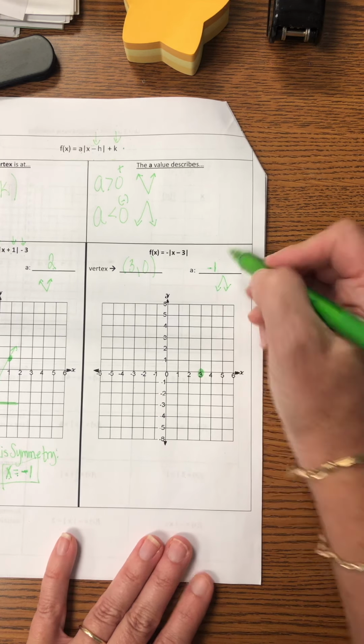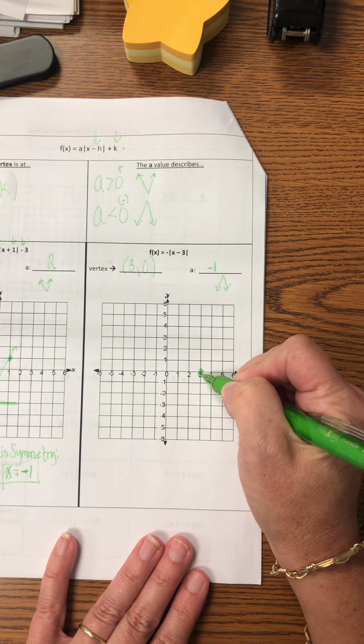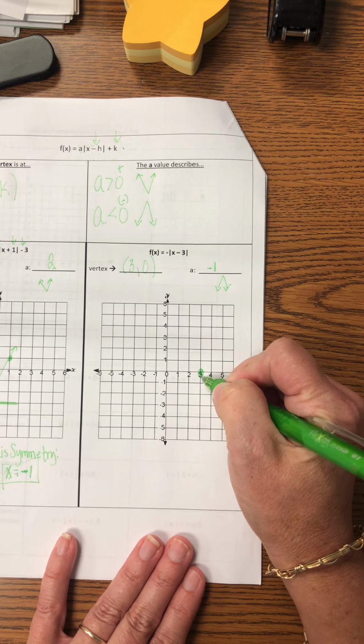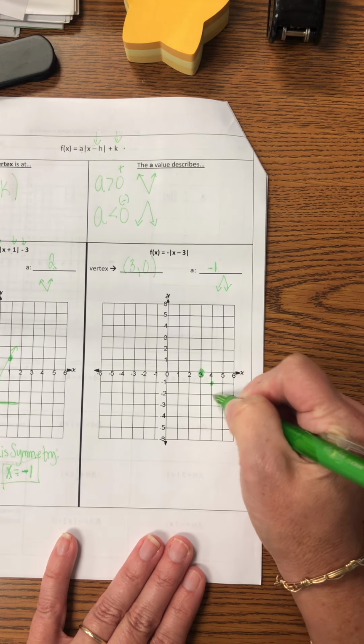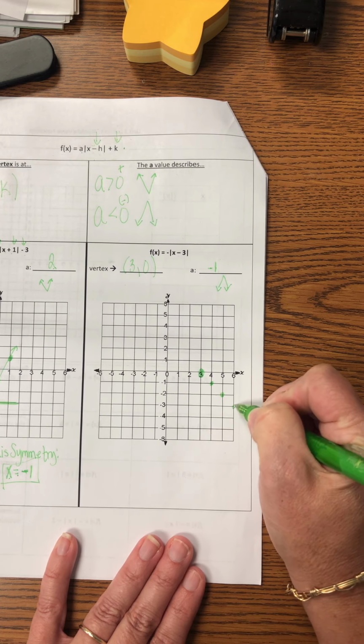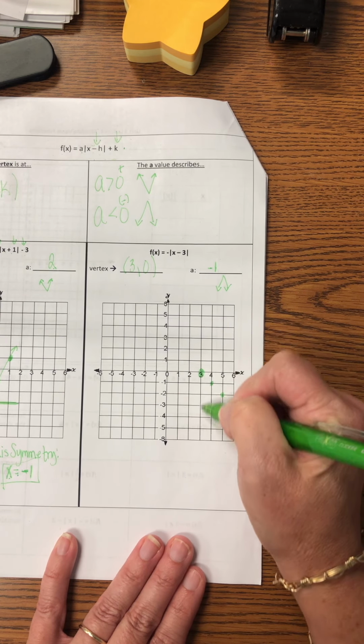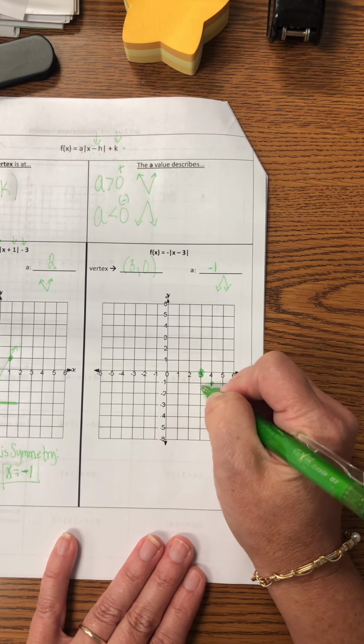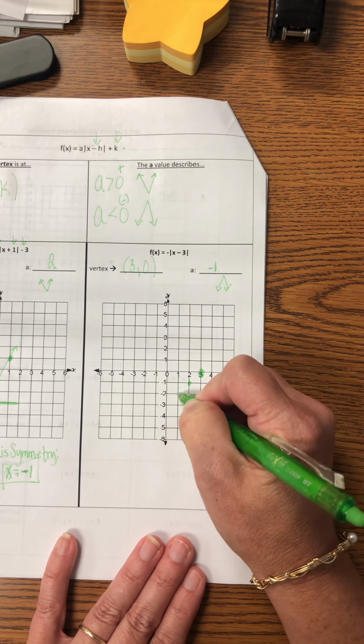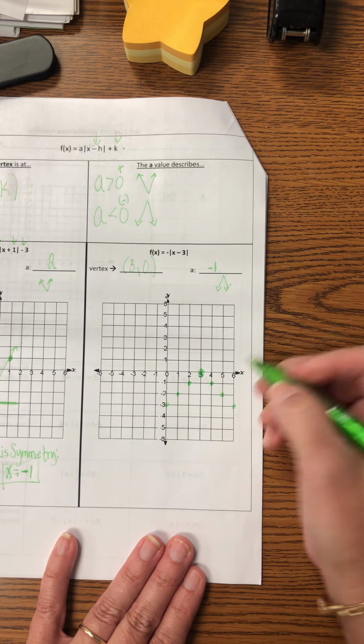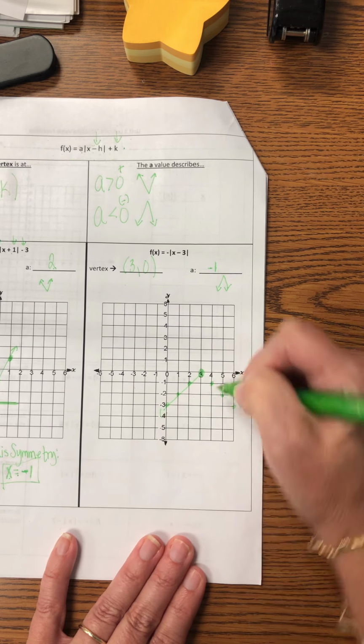Now from here, we're going to use our slope of negative 1, and since it has to go down, I'm going to go down and to the right. Down 1, right 1, down 1, right 1. And then I'm going to reflect it across the axis of symmetry. Down 1, left 1. Okay, and so this one's going down.